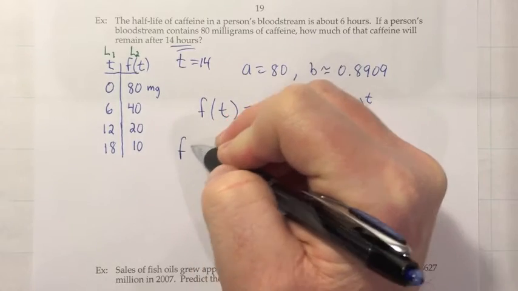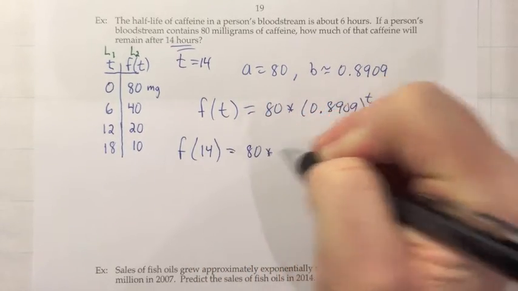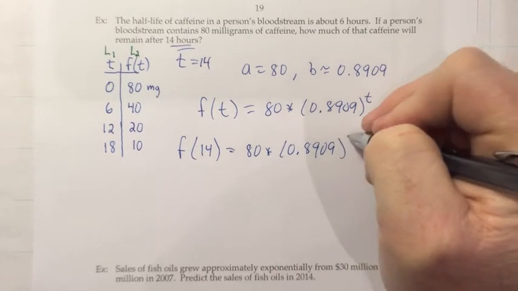And we can figure out that answer by doing f of 14. So that's going to be 80 times 0.8909 raised to the 14th power.